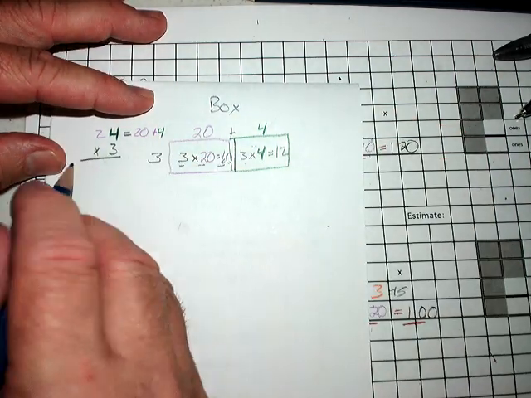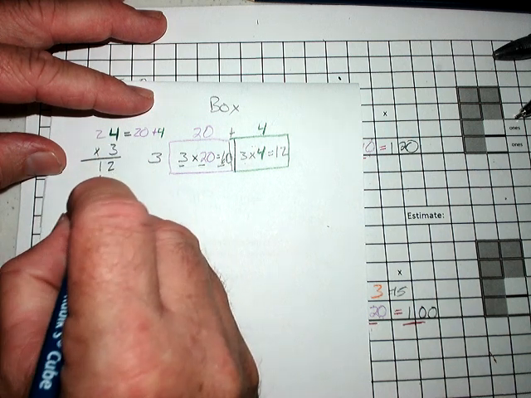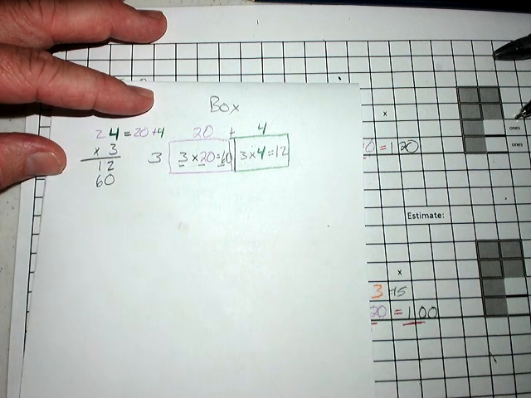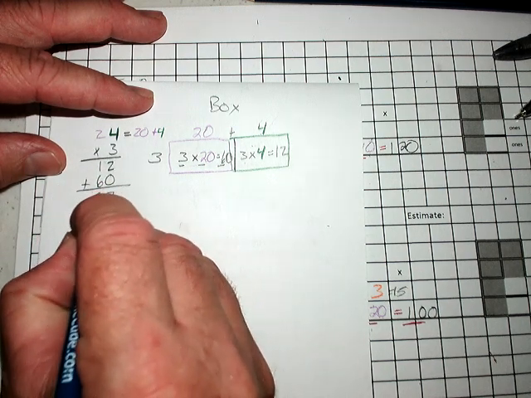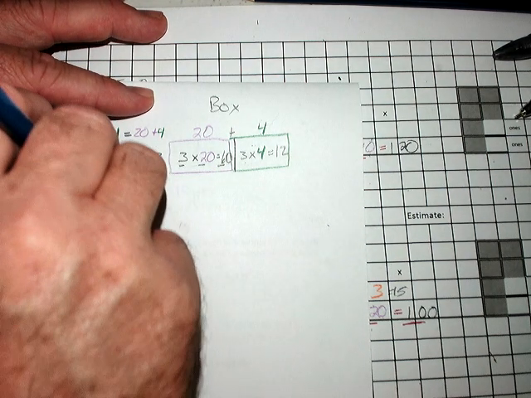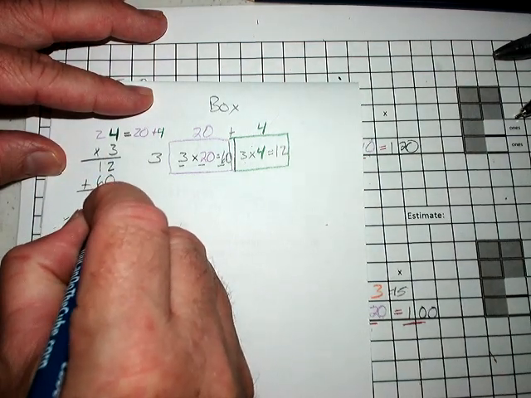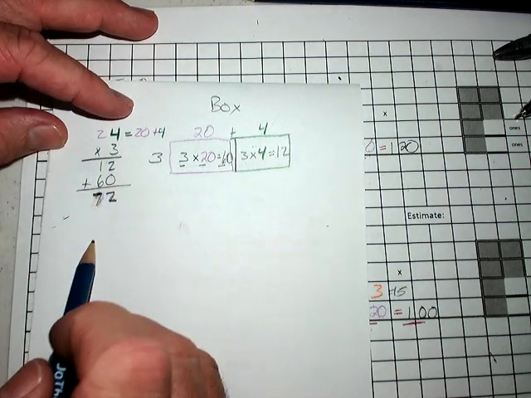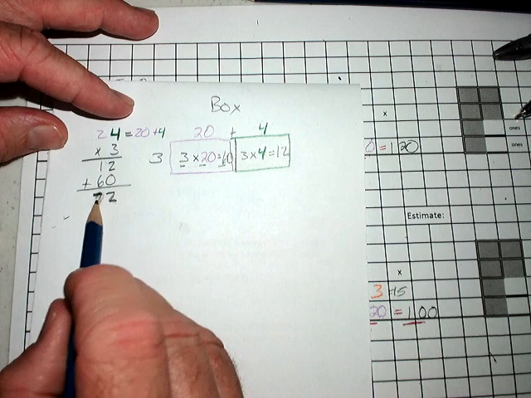Now, I'm just going to add them over here. I think it might remind you of something, but maybe not. And when we add them together, I'm adding my 6 and my 2, we get 72. So 24 times 3 is 72. And we just add those two partial products together to get that answer.